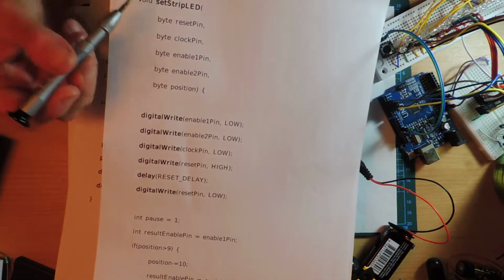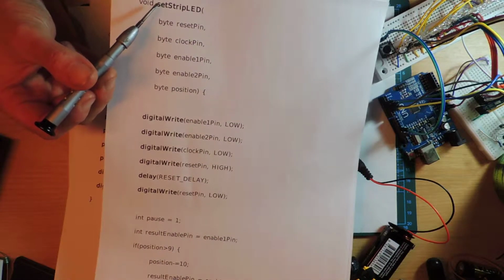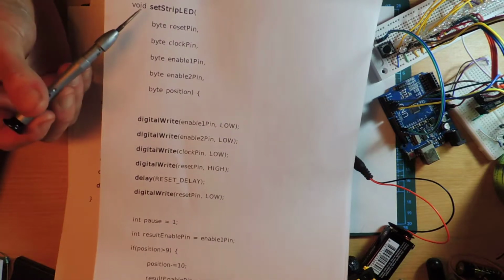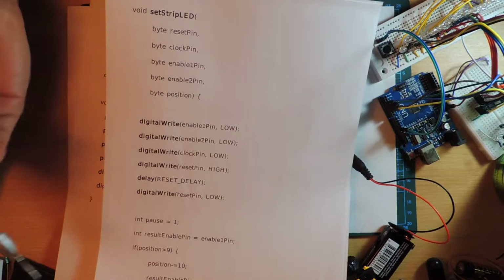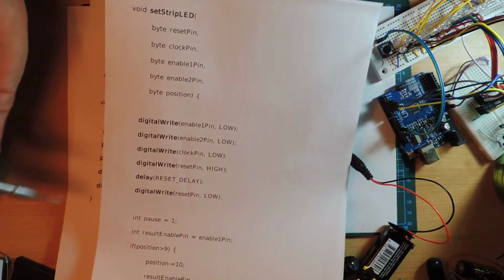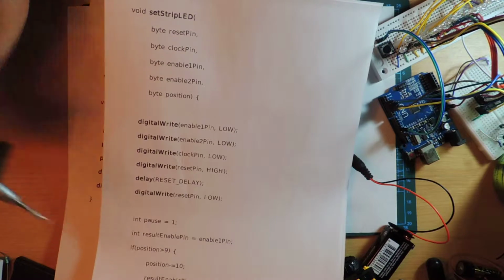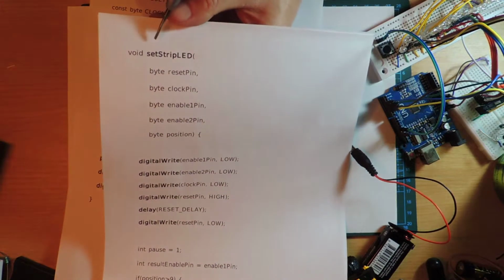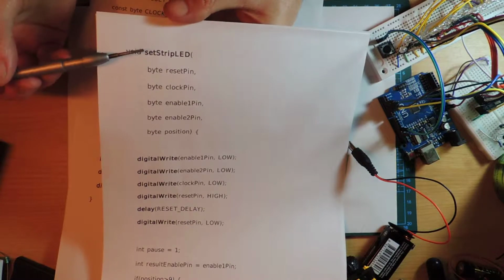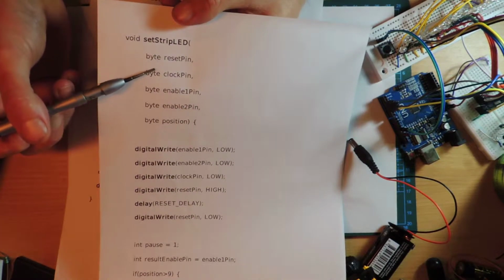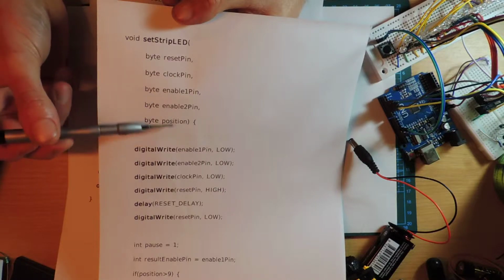So the first thing we do before we get to the loop is this method, what are they called? Subroutines. We call them subroutines nowadays, don't we? Or do we? Functions. We'll just call it a function or a subroutine. Anyway, I never know, because different languages call them different things, and I'm a Java programmer so I want to call them methods, but I'm not going to. We'll call them functions. So this function here is set strip LED, I don't know if that's a really good name, and then I'm just passing in reference to the particular pins that I'm using, so this is trying to be general.